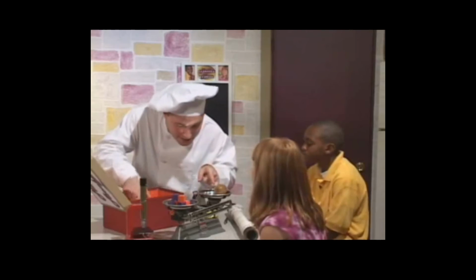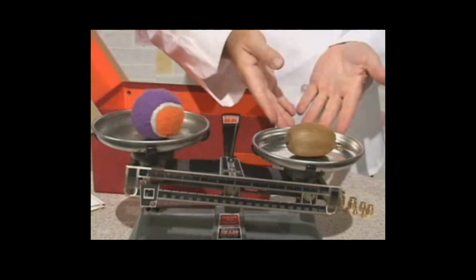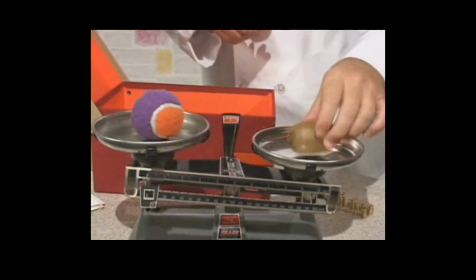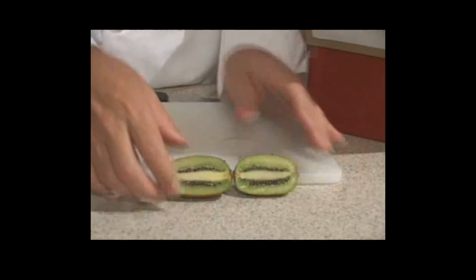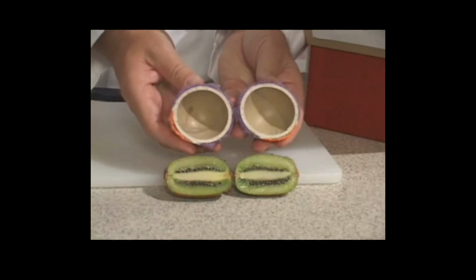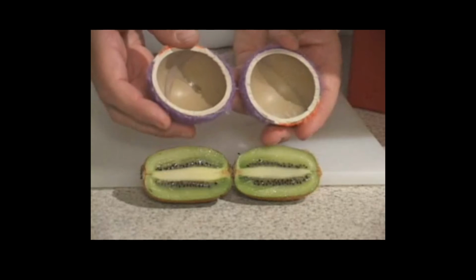You'll see why. Let's compare this kiwi to this bigger ball. Now, which one do you think has more matter? Are you surprised? The kiwi has more matter. But why? Let's look inside. There's more stuff, more matter inside. There's a special word we use when we're talking about how much matter an object has in it. It's called mass. The kiwi has more mass than the tennis ball.